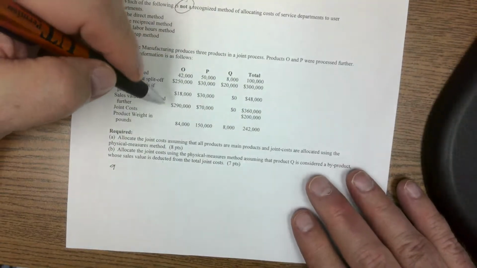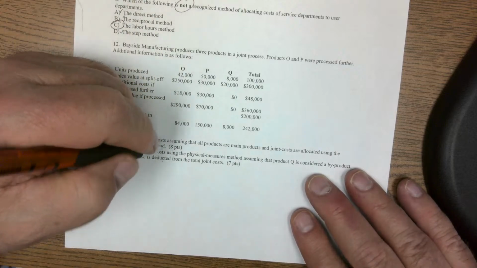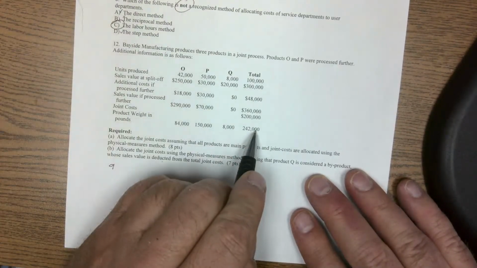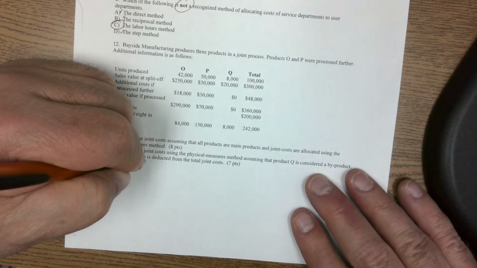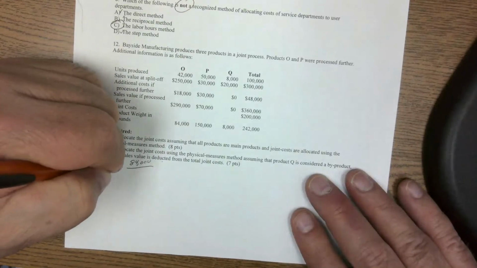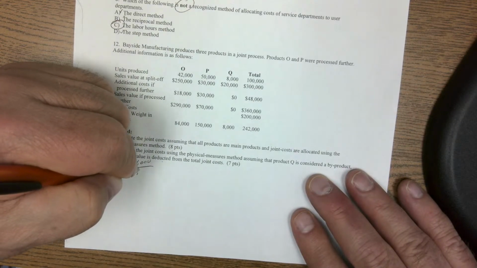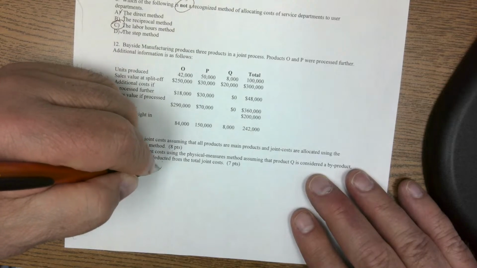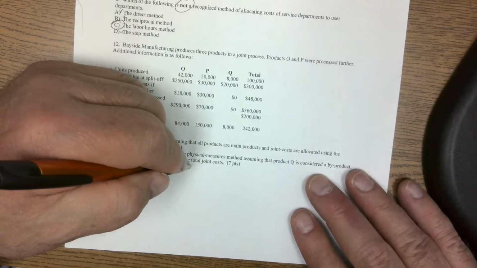Okay. So we're going to use the product weight in pounds. So we've got a total of 242 pounds. So that will be 84,000. This is O, by the way. 84,000 divided by 242 times the joint costs of 200,000.